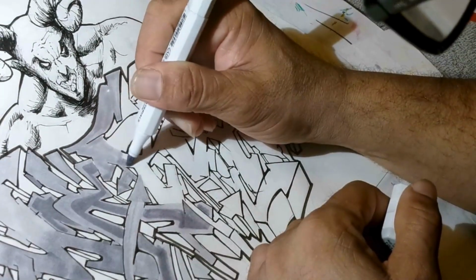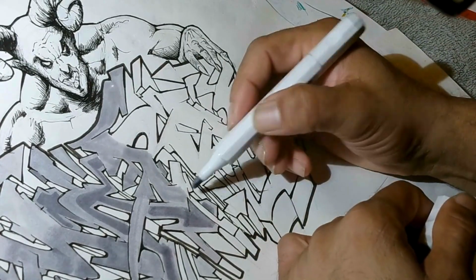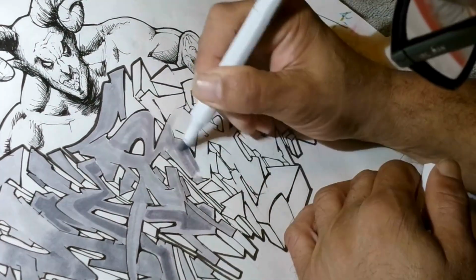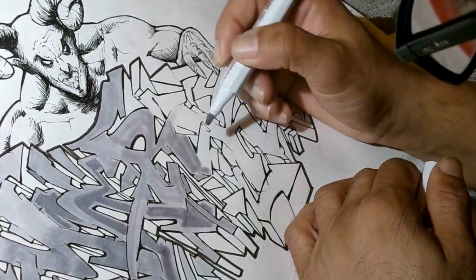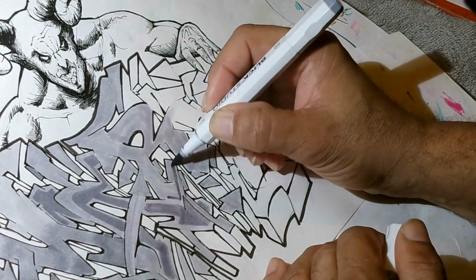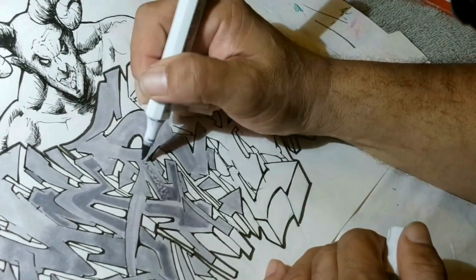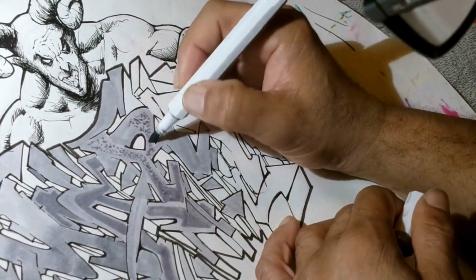In some areas I leave hard edges with no blending, just to add variety. On the letter R, I just use a scribbling technique.